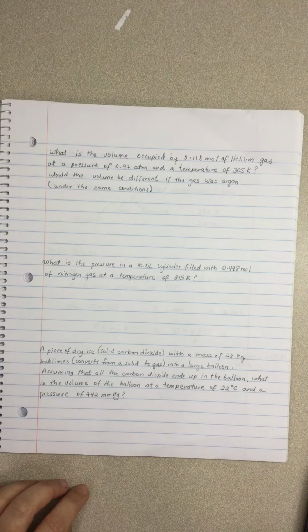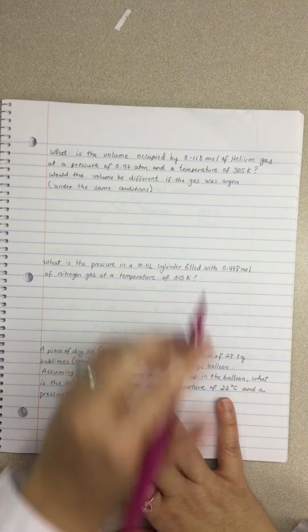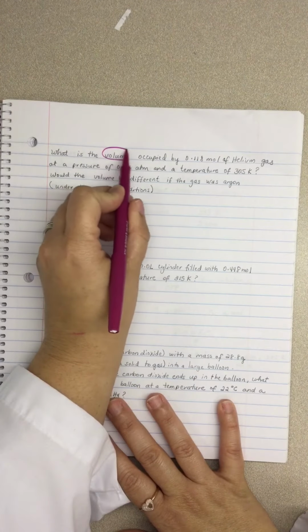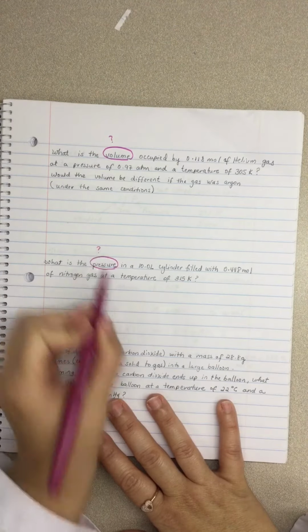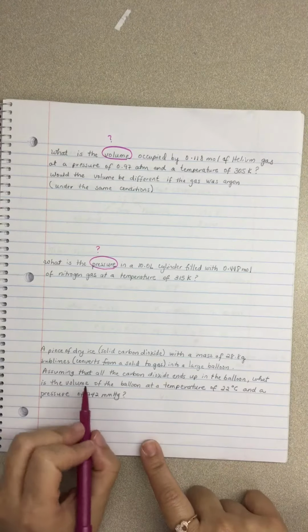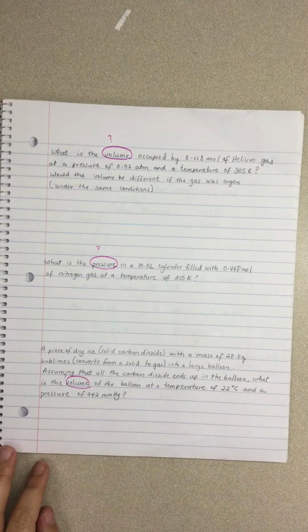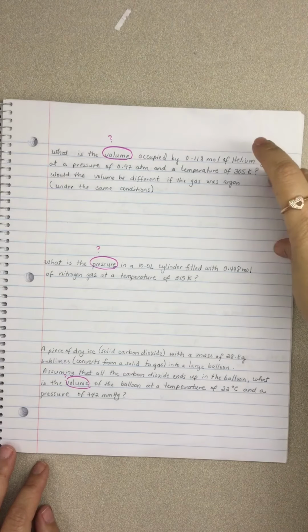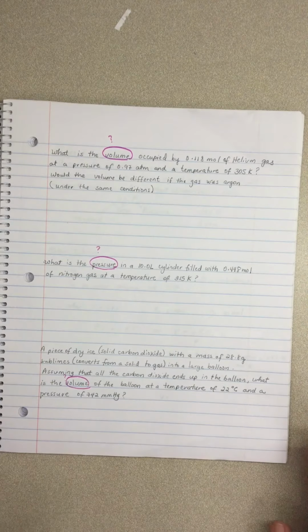I have 3 problems here. I'm going to do one of them, and then I'm going to give you the answers for the other 2. You're trying to find out volume right here. You're trying to find out pressure in this one, and in this one you're trying to find out volume. Those are the 3 things that you're trying to calculate. So I'm going to do the first one, and then I'm going to give you some information about the third one, which is the more complicated one.